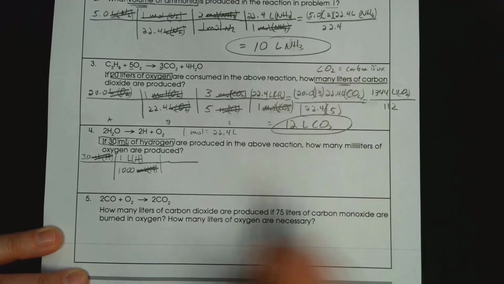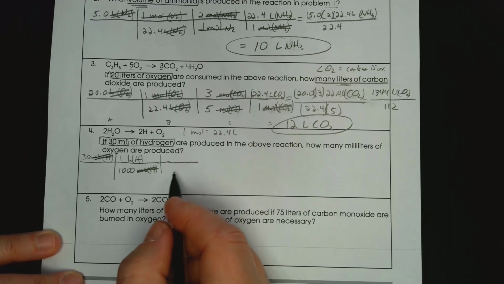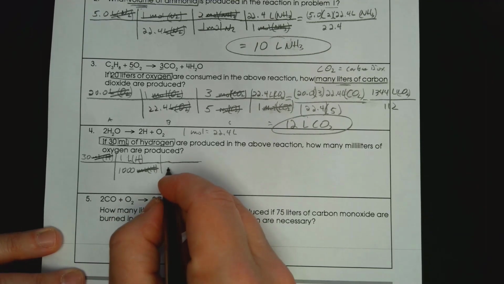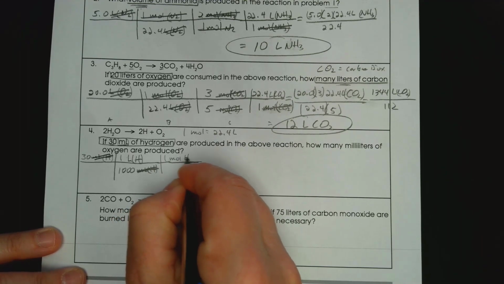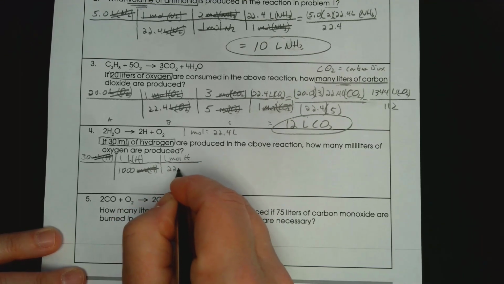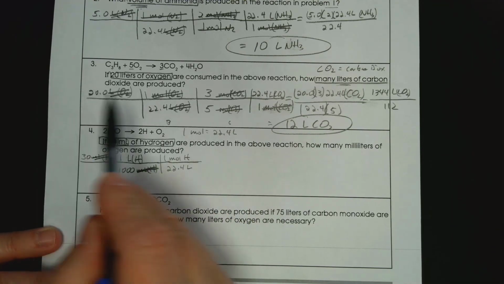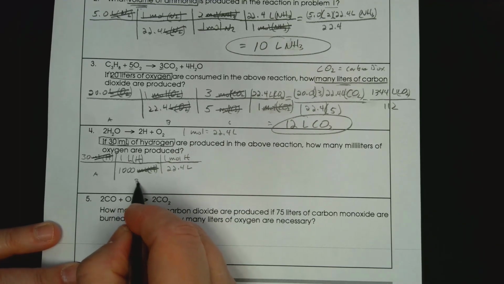Now that we've done this, we can convert liters to moles. And again, you guys, if we have liters of something and we need to convert it to moles, 1 mole of hydrogen is the same as saying 22.4 liters. So that kind of gets us back on track with something like this problem up here. So in this A column, we did, again, what we were given. In the B column, in this one, we had to first convert to liters.